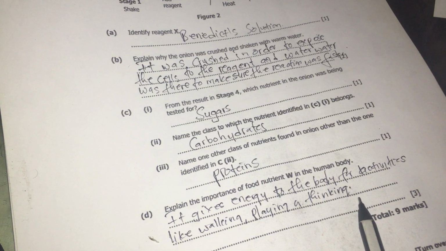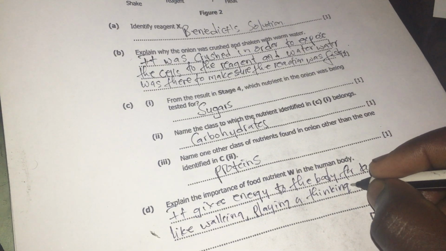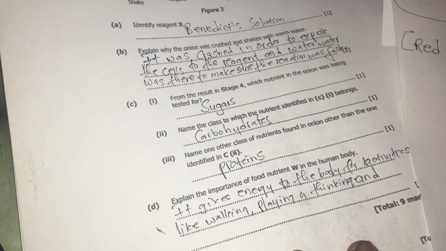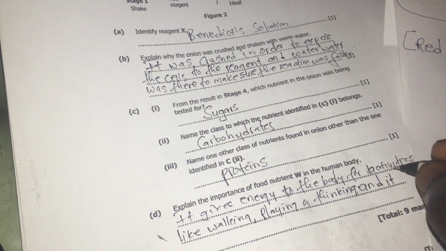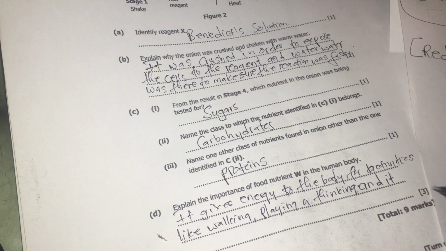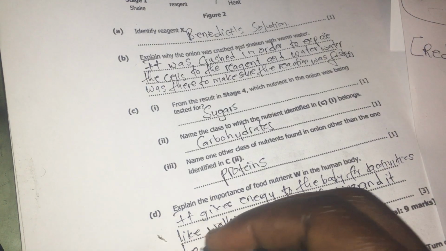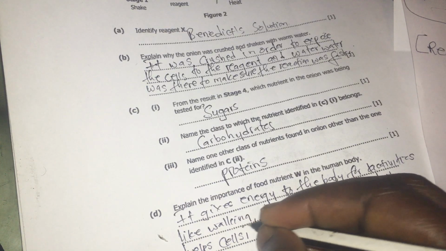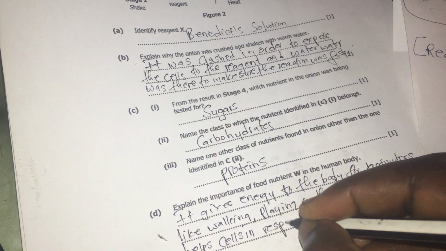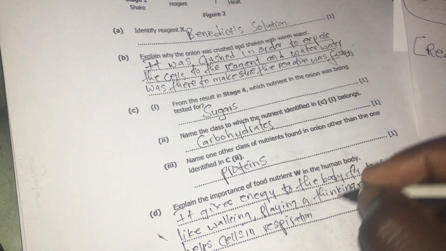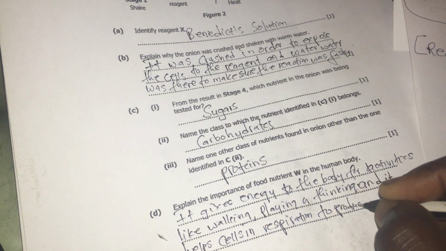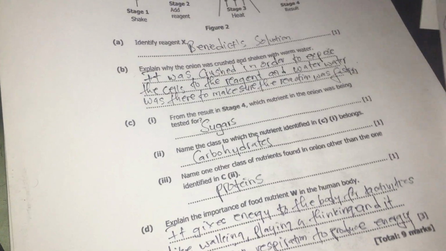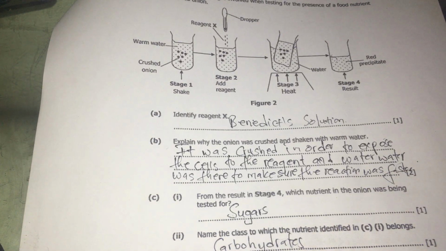And it helps cells in respiration to produce energy. So that's all. Thank you very much.